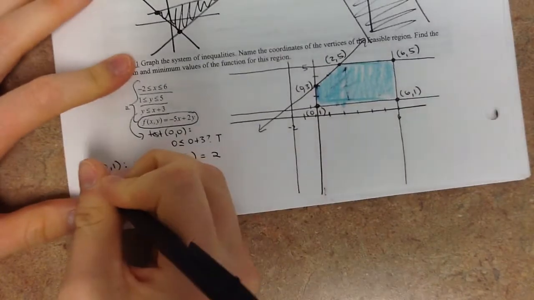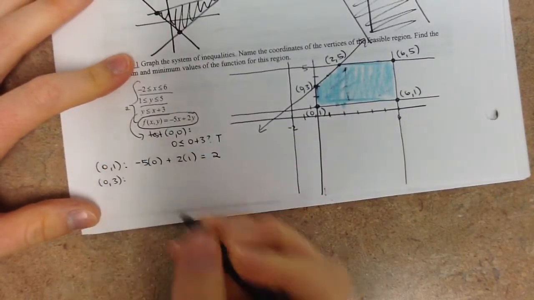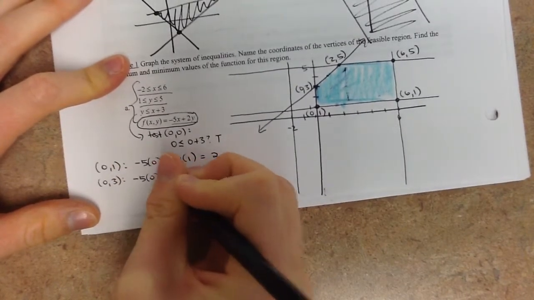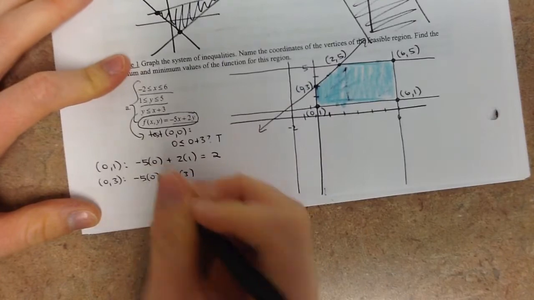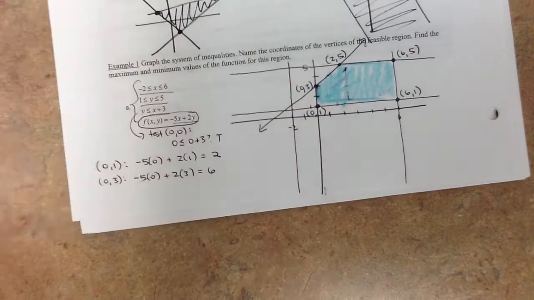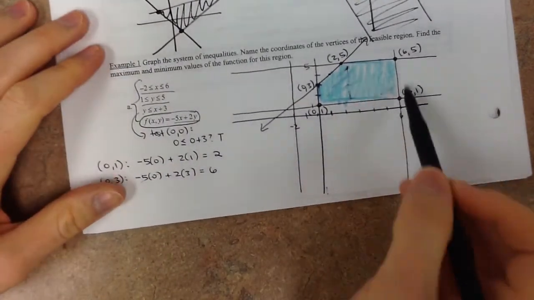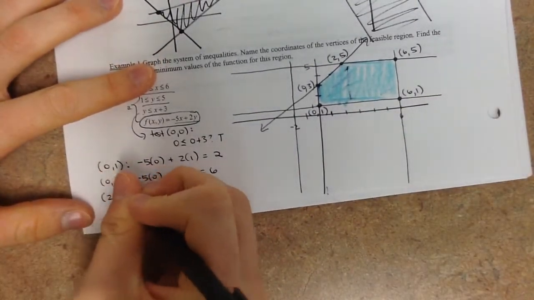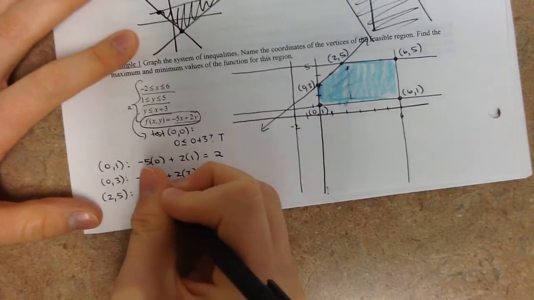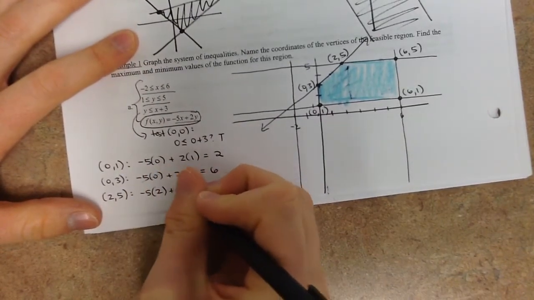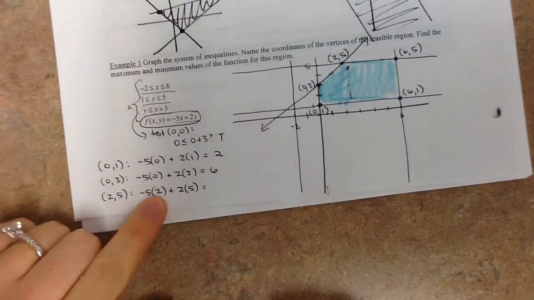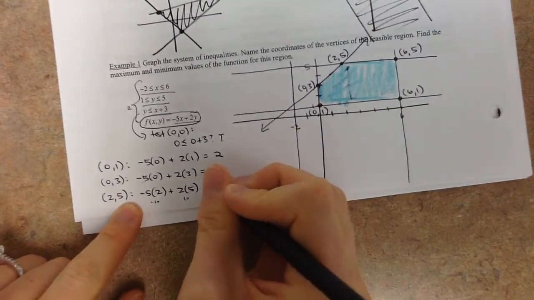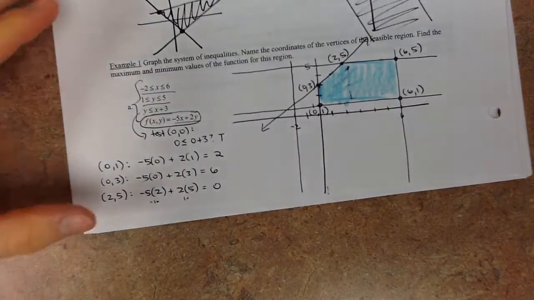Next point, I'm going to plug in 0, 3. When I plug in 0, 3 into this equation, I get negative 5 times 0, and then plus 2 times 3. This, of course, is again just 0, and then 2 times 3 gives me 6. So keep moving my way around this shape. Next, I'm going to plug in 2, 5. So when I plug in 2, 5, I have negative 5 times 2, and then plus 2 times 5. So negative 5 times 2 is negative 10, and then 2 times 5 is 10. So when I combine those up, I actually get 0, negative 10 and positive 10.